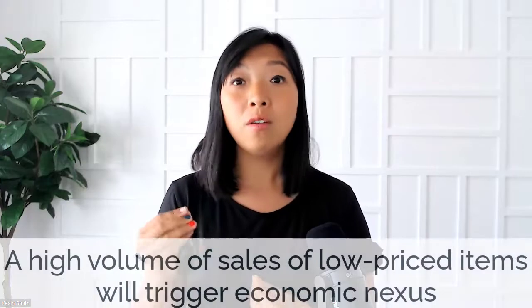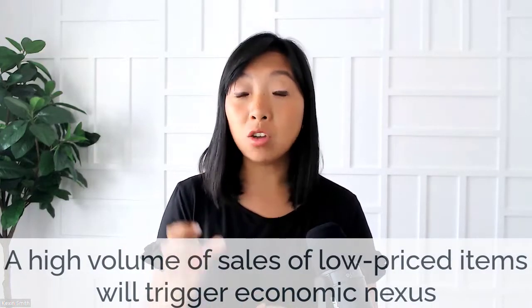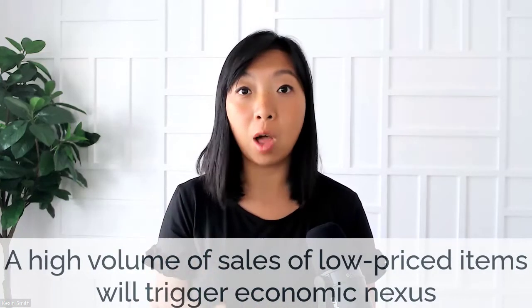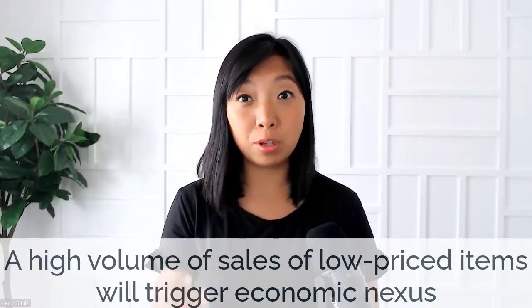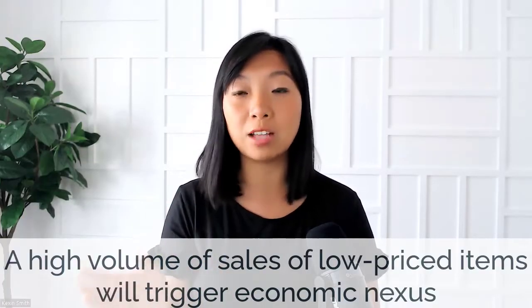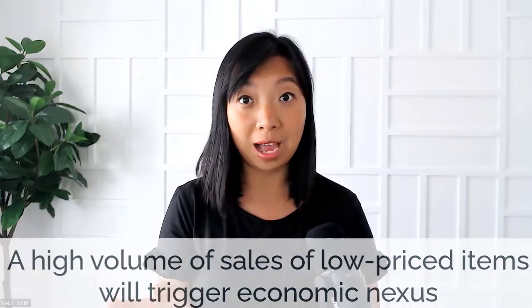So when you're starting your business, you don't need to really worry about economic nexus unless you sell very small valued products, but very high volume. Then that could put you in a position where you'll trigger that 200 transactions really fast.